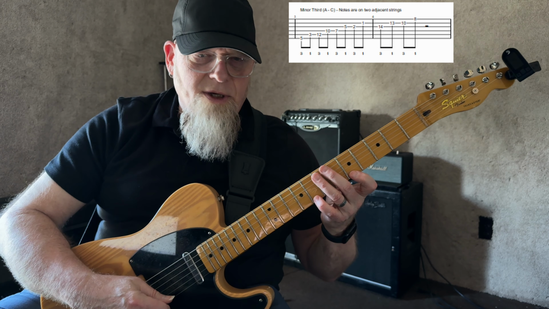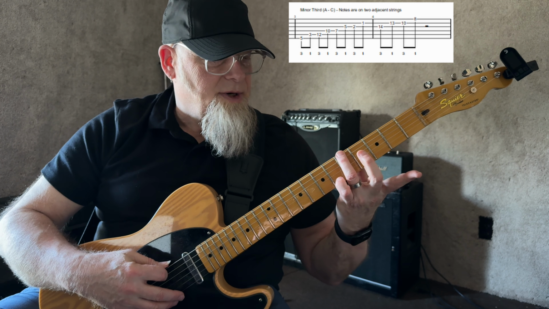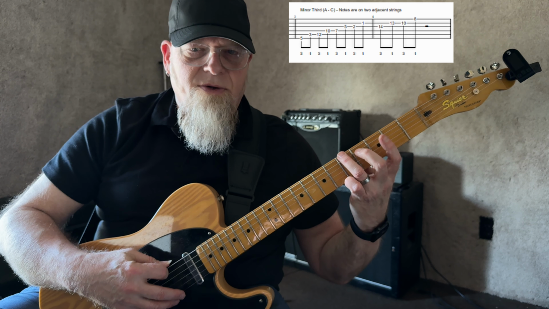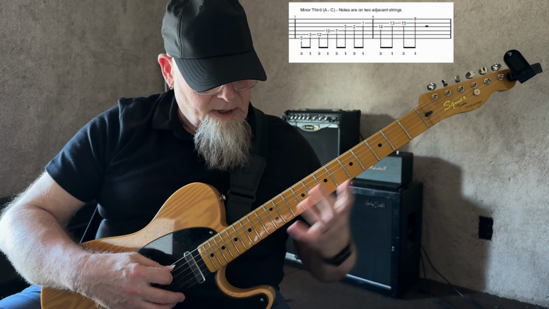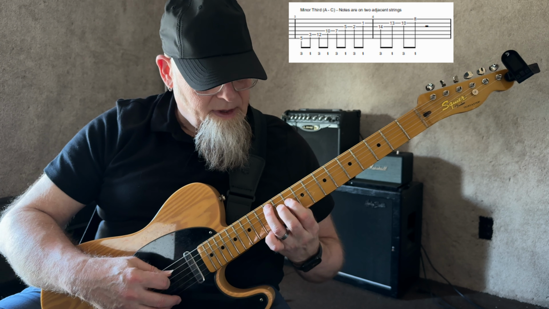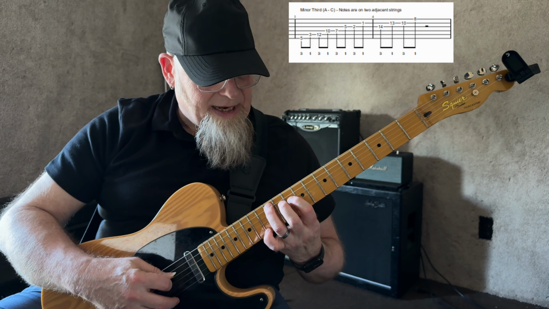Now I'll do the same ones on adjacent strings. I'll say string 6 root, it's going to be fret 5 and then fret 3 on the adjacent string. String 5 root is 12, negative 2 is going to be 10.